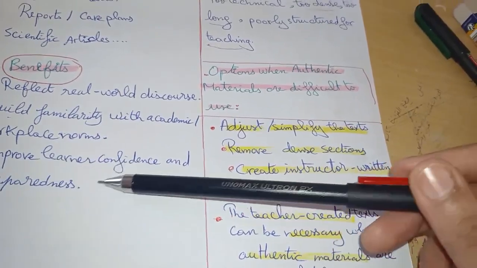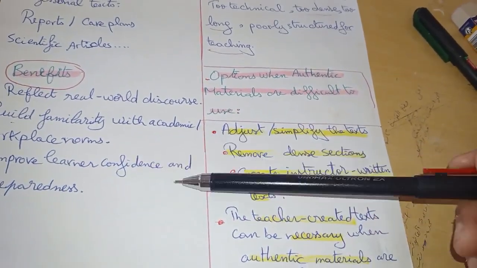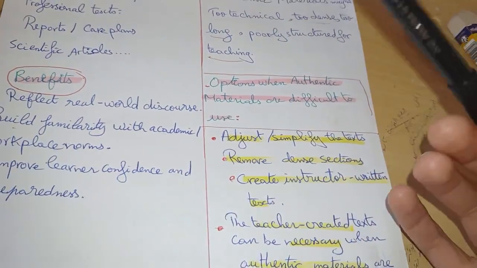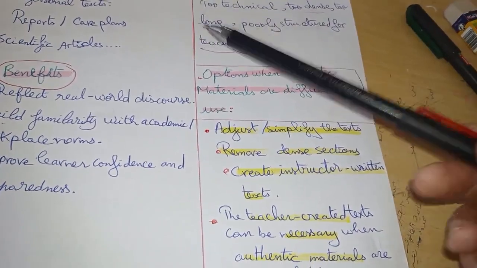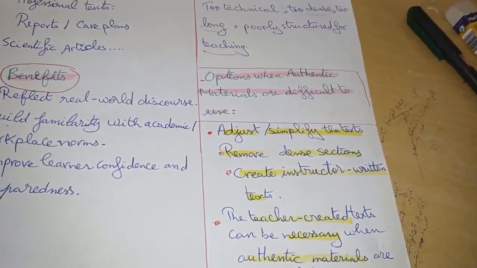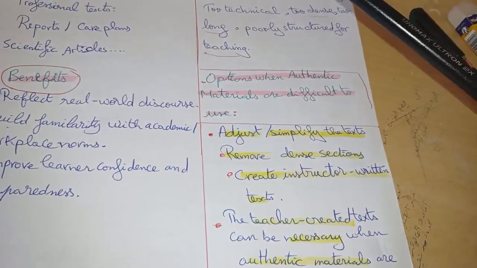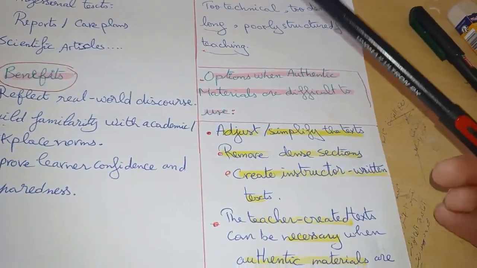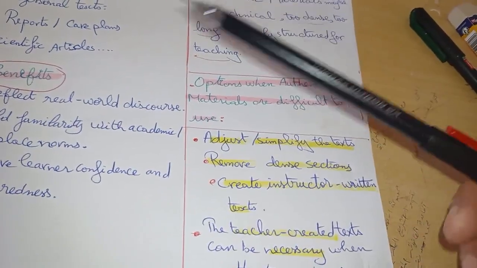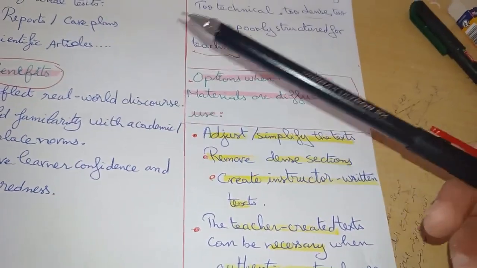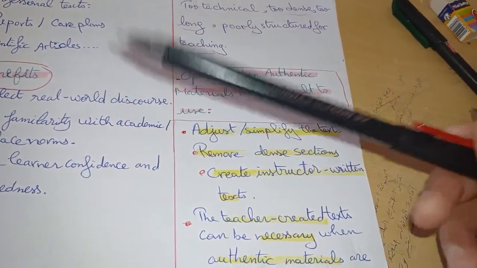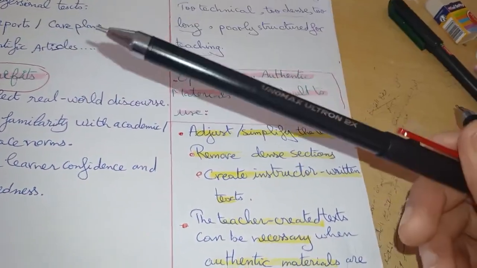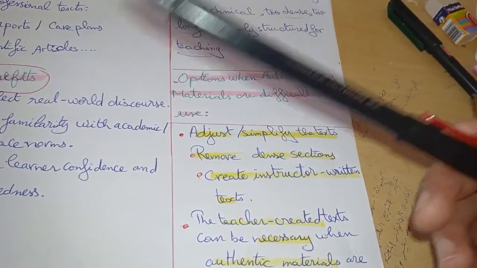Also, it improves learner confidence and preparedness. It improves their confidence for sure while they are doing things in that place. They will do it for the whole job, for many years while they are doing their job. So it will be familiar, it will increase their confidence, and they will be prepared.